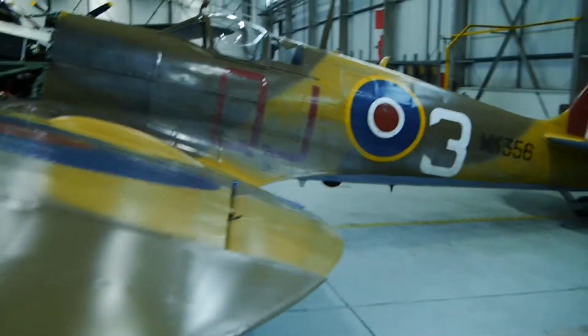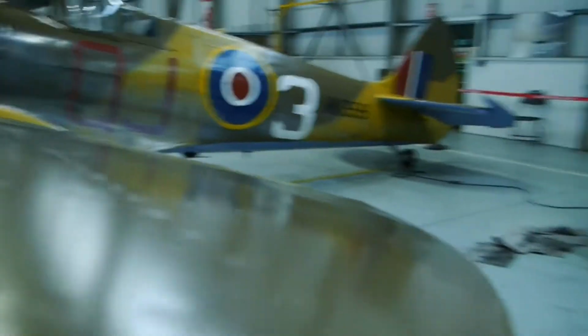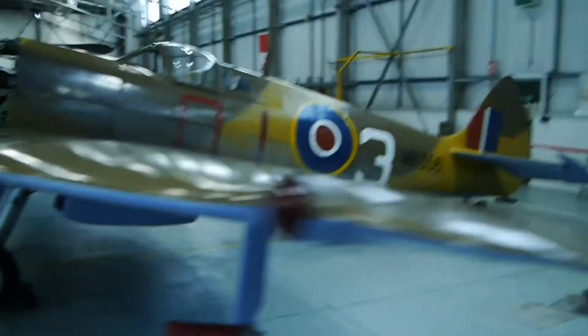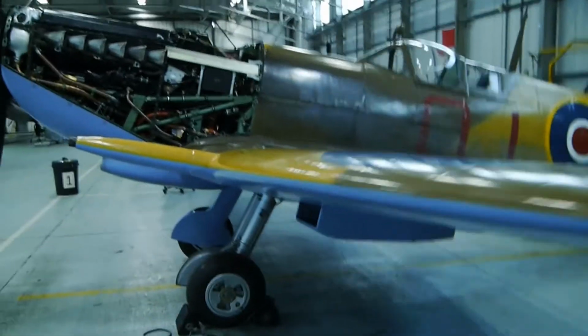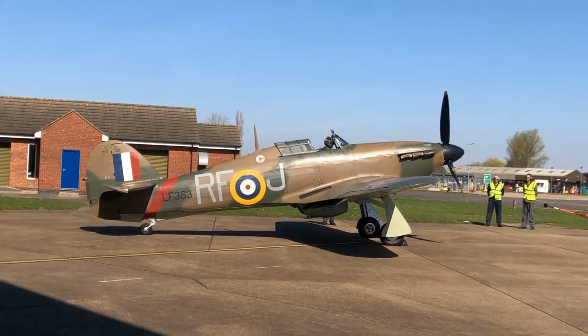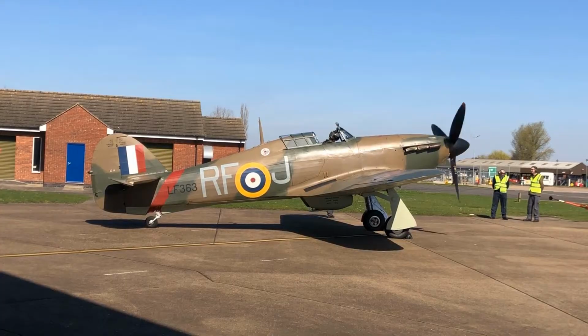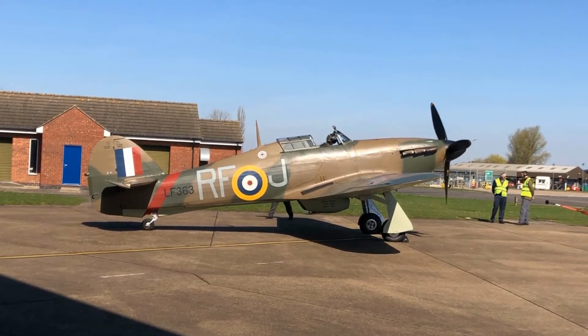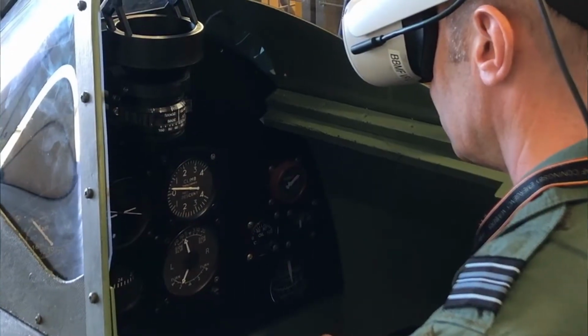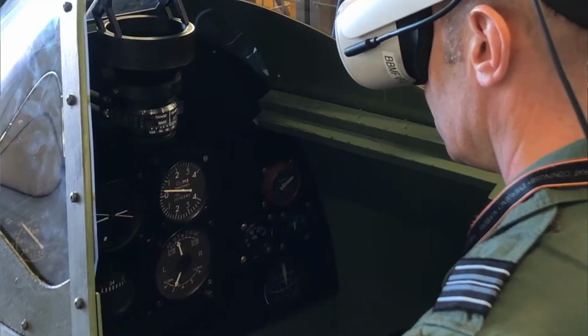So welcome back, AuthentiKit fans. Here we are again, back at the Battle of Britain Memorial Flight in RAF Coningsby, where we've had a very successful day, a real highlight for AuthentiKit, because we've been taking the simulator, which I've talked to you about a few times so far, to another level.